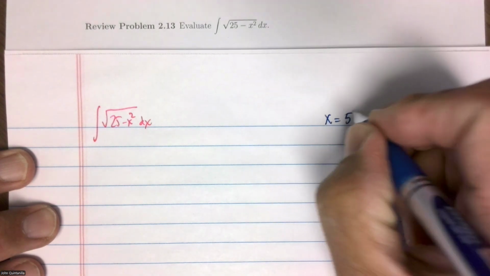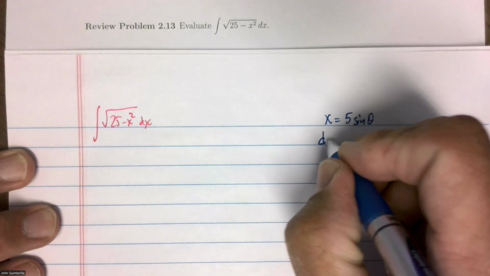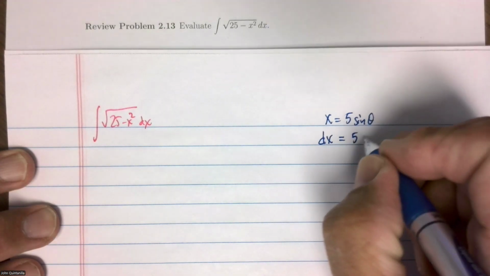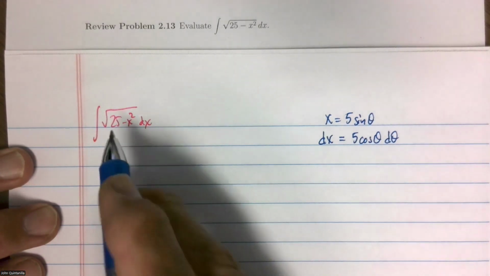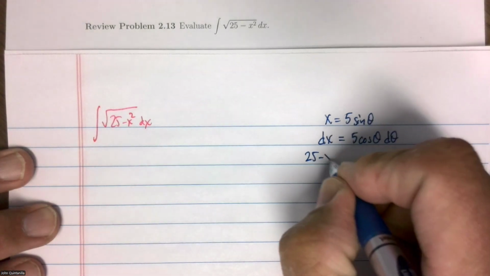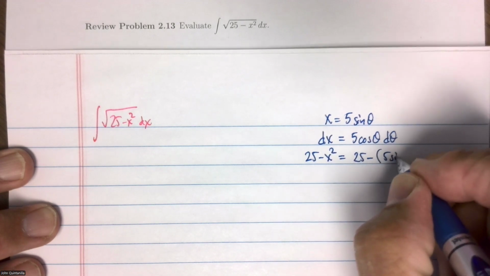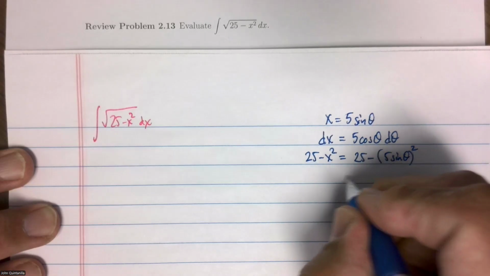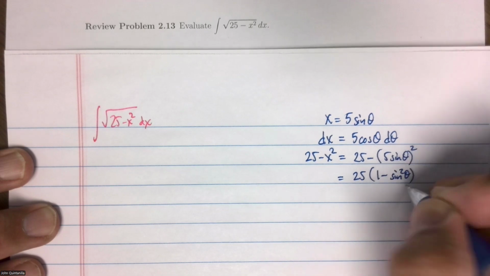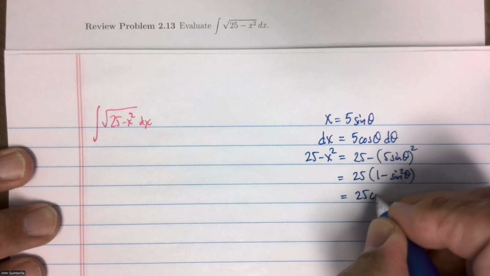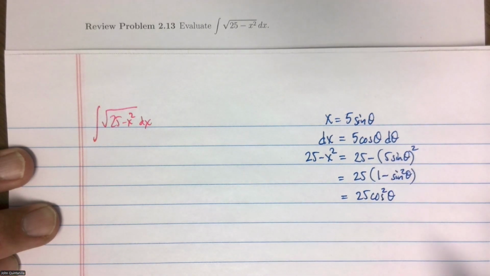x is equal to 5 times the sine of theta. Then doing the substitution, dx will be equal to 5 times the cosine of theta d theta. And let's go ahead and do the work over here. 25 minus x squared will be equal to 25 minus 5 times sine of theta, quantity squared. So that's 25 times 1 minus sine squared theta. And that is equal to 25 times the cosine squared of theta. And so that is the substitution we will use.